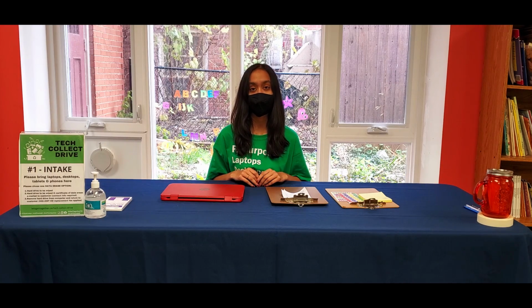After the situation has been managed and everything goes back on track, everyone can go to their original positions and continue working. And that's it! Now you can set up your own intake table at your Tech Collect.